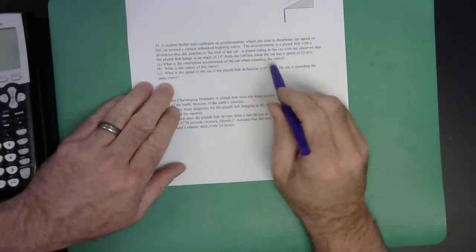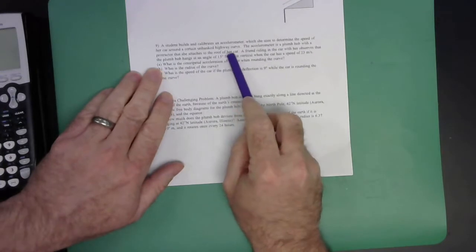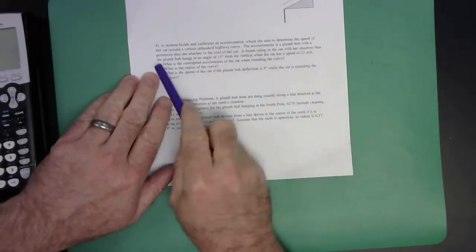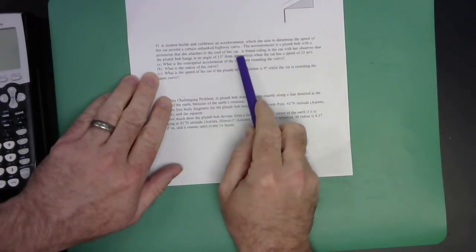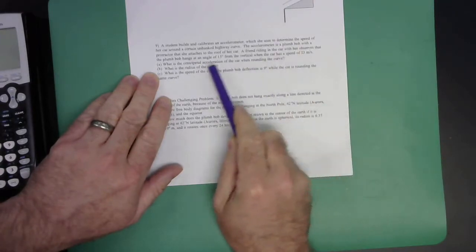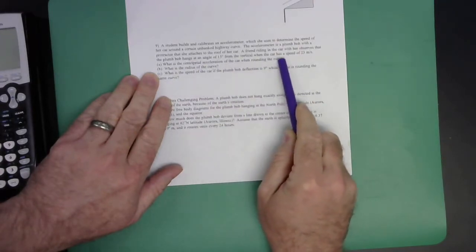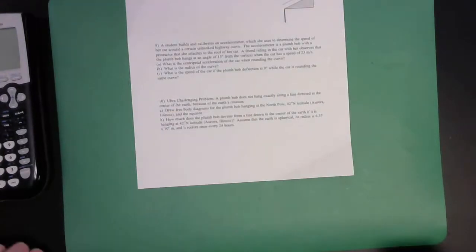Okay, anyway, getting back to this. She builds and calibrates an accelerometer, which she uses to determine the speed of her car around a certain unbanked highway curve. The accelerometer is a plumb bob with a protractor that she attaches to the roof of her car. A friend riding in the car observes the plumb bob hangs at an angle 15 degrees from the vertical, and the car has a speed of 23 meters per second. What is the acceleration of the car rounding the curve?